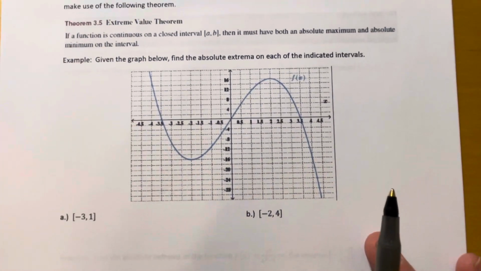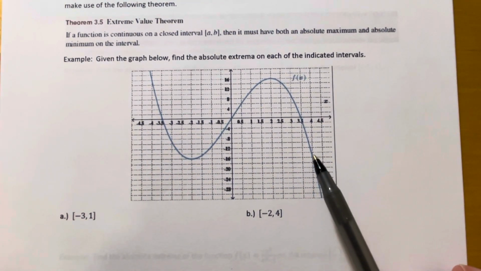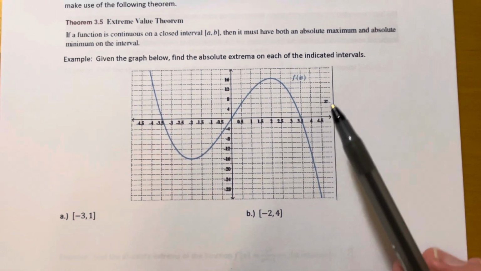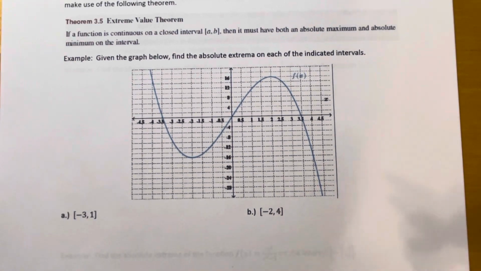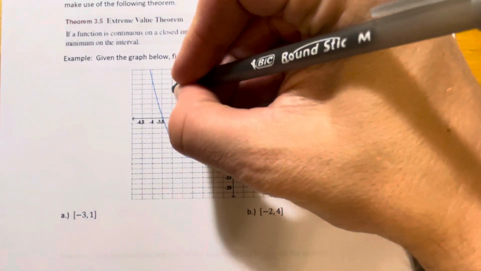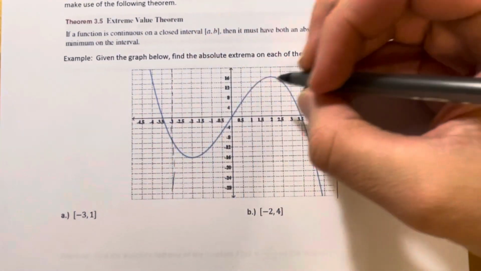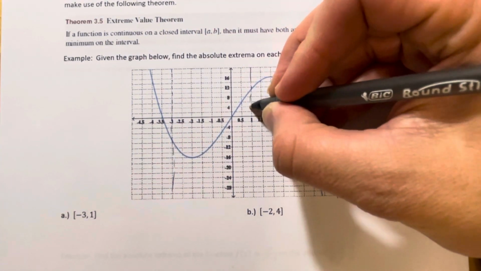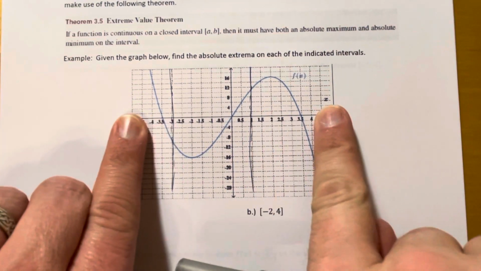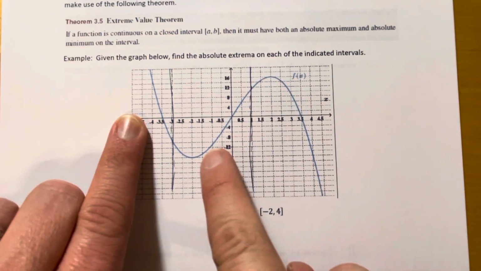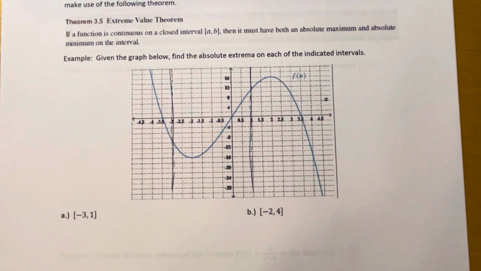So let's take this example right here. I'm given this graph of f of x, and I want to find the absolute extrema on each of these two intervals I'm indicating here. So let's start with this first one, from -3 to 1. So from -3 to 1, we're talking about this interval right here. We're talking about from here to here, okay? So I'm not interested in what's going on outside of that interval. I only want to look inside this interval. Where do these absolute extreme values occur?